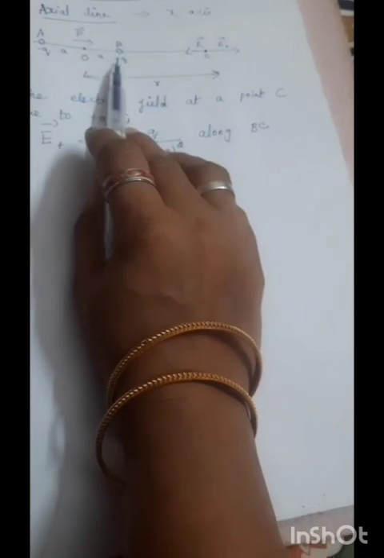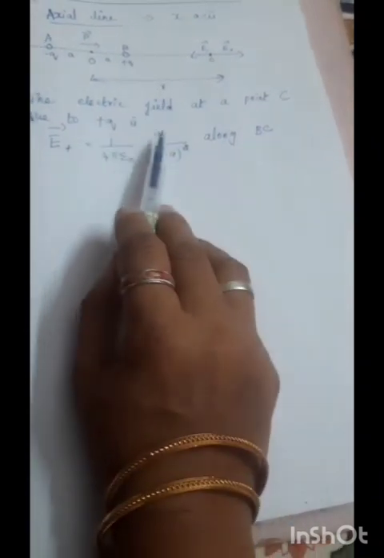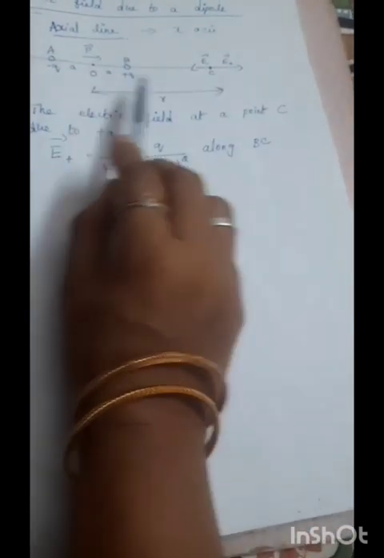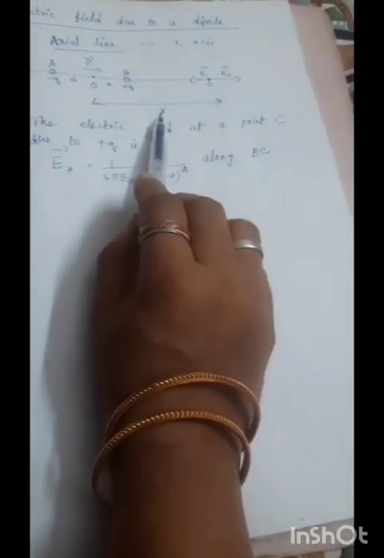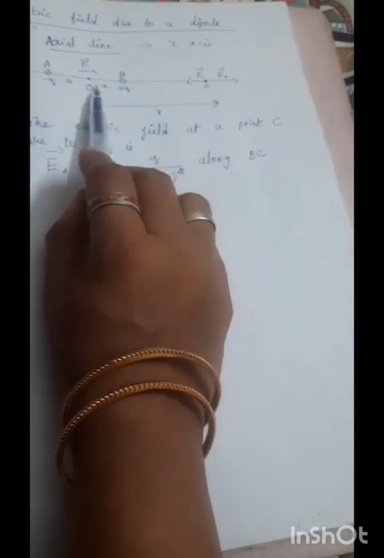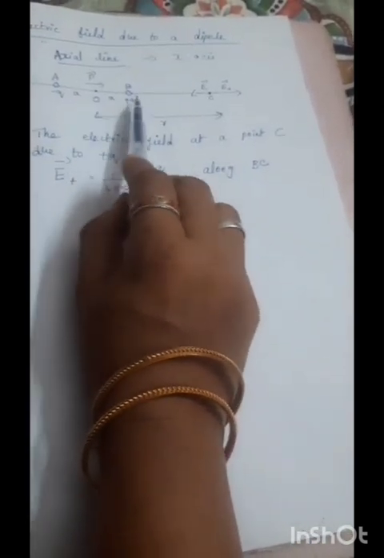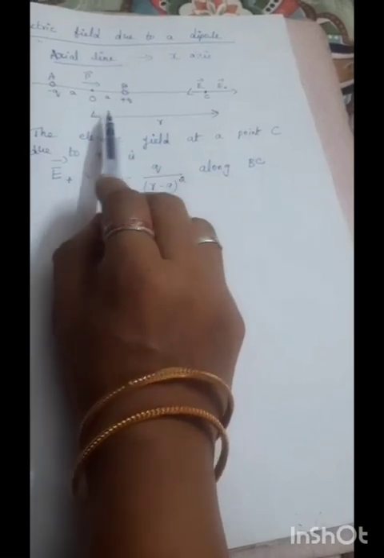Since we have considered a positive charge, so plus q divided by, now the total distance from the midpoint towards C is r, but the positive charge is located at a distance of a. So that we have taken as r minus a. Can you understand? From O to C the total distance is r. From O to the positive charge the distance is a. So (r minus a) the whole square.